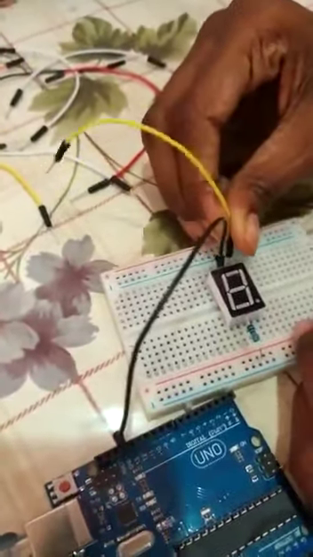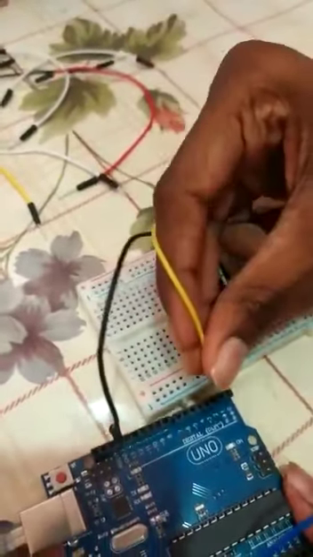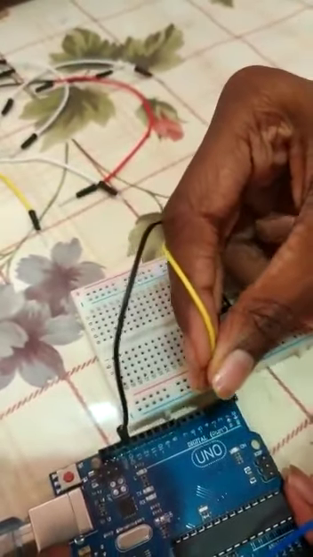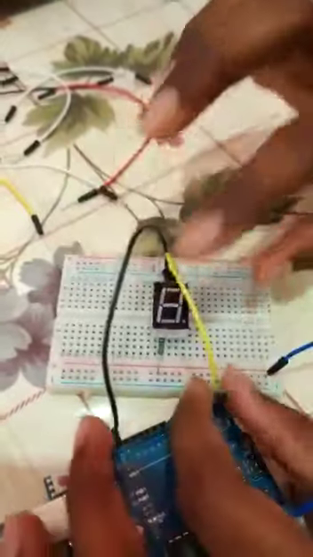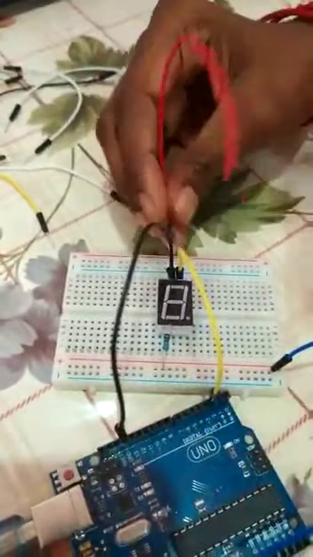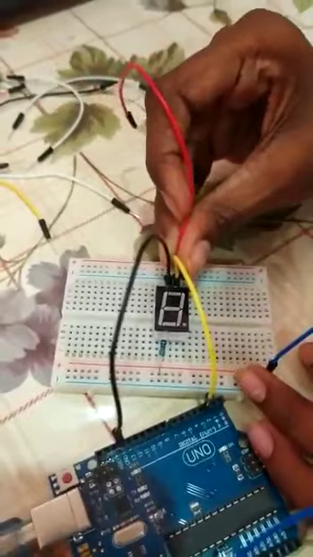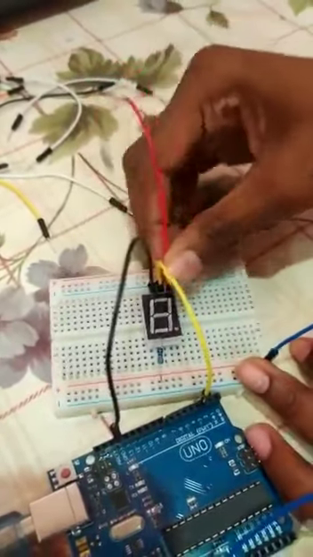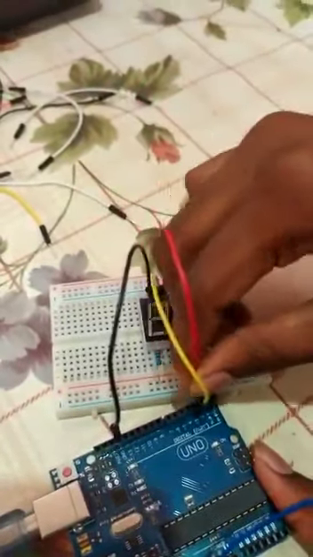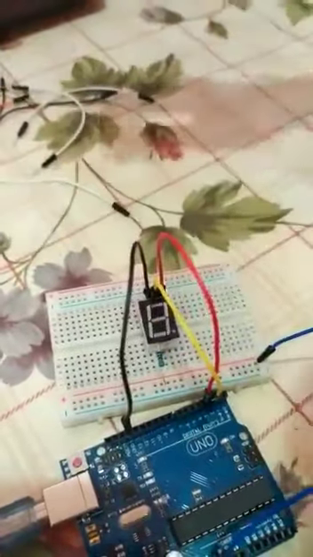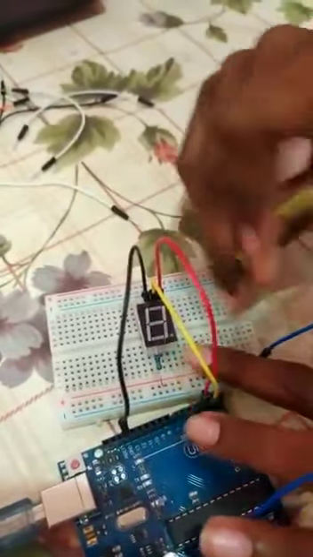So here, this is A. I'm connecting to 2. A is connected to 2. B is connected to 3. Then this is DP, I'll connect it lastly. Now I'm connecting C. C is connected to 4. And then D is connected to 5.